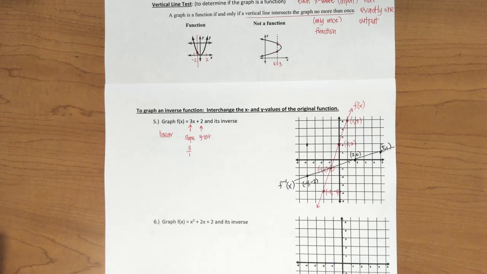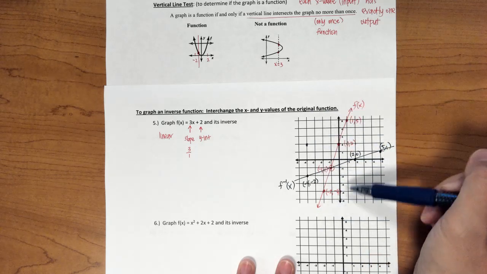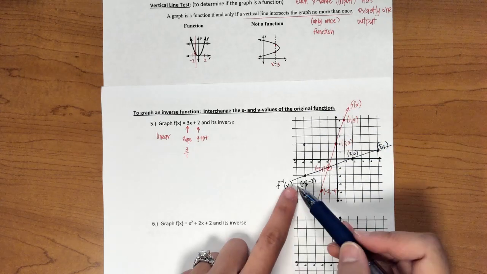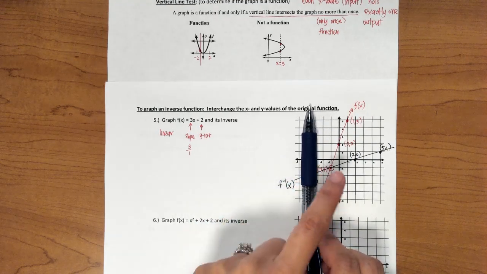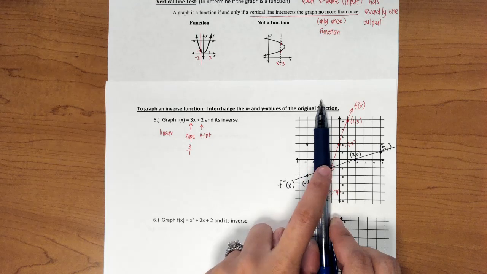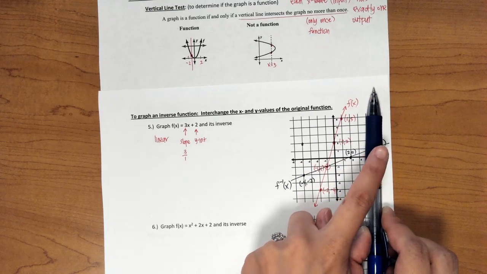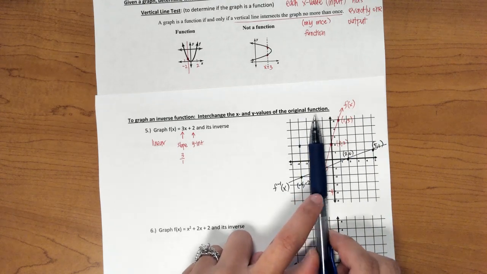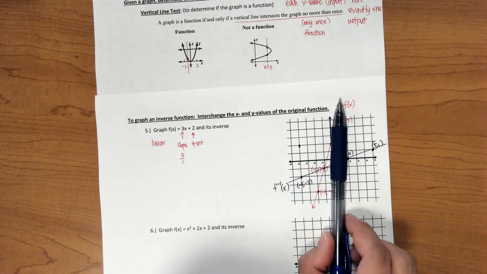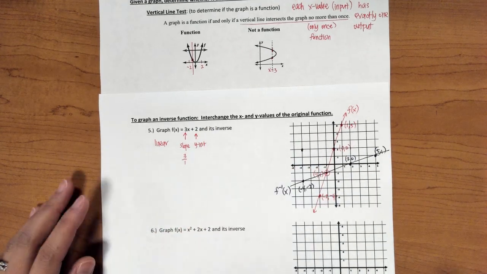So let's do a quick check. Are they both functions? If I draw a straight line up and down at any point, the blue line intersects at only one point right there, right? And if I shift it, it intersects right here. Looking at only the blue line, it crosses at one point only. Now if I look at the red line, which is my original function, then it also only crosses once. So to graph the inverse, you can switch the x and y values of the original function.